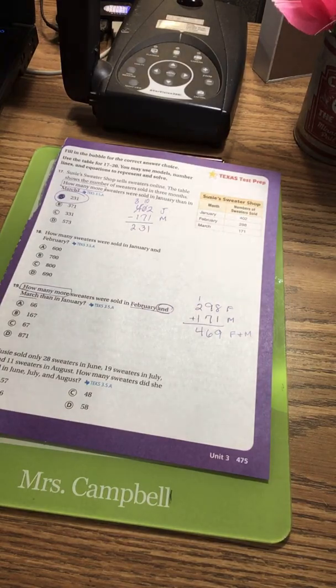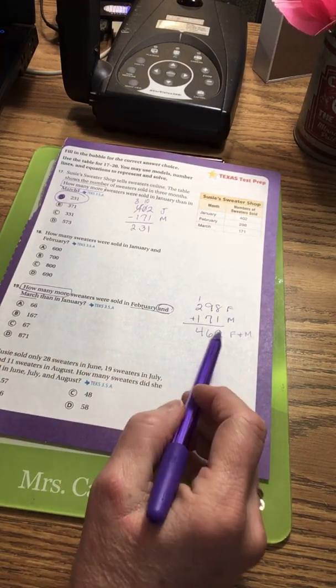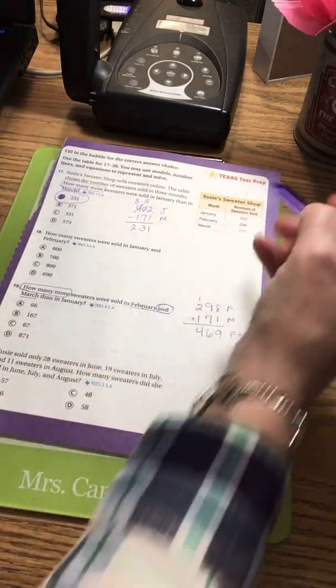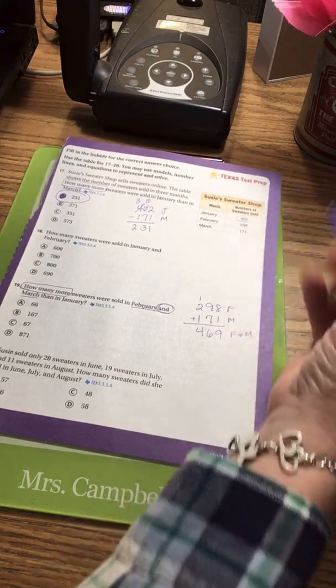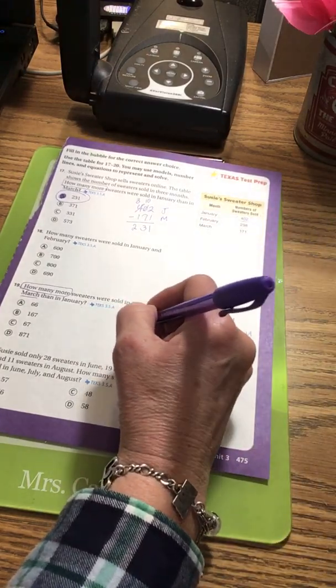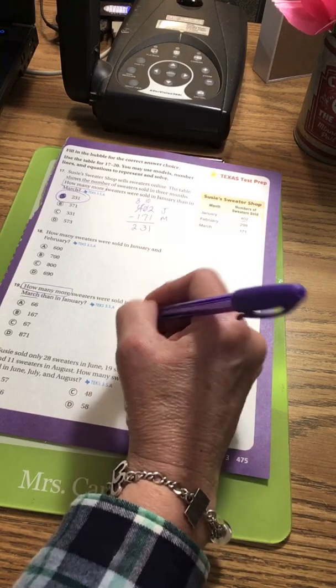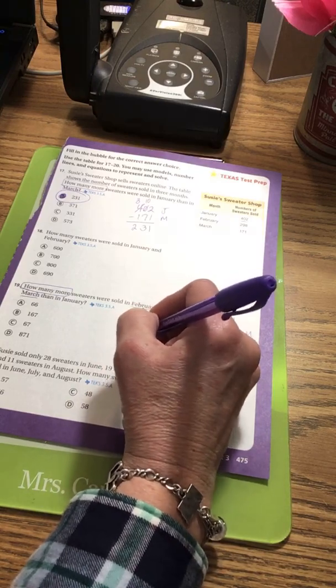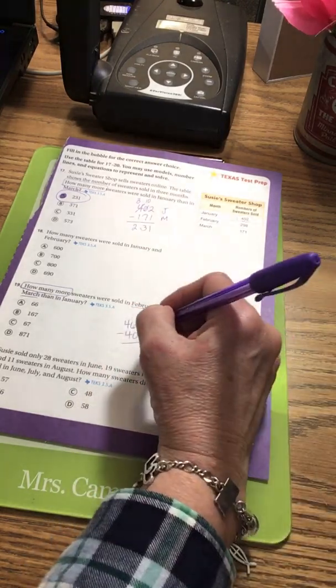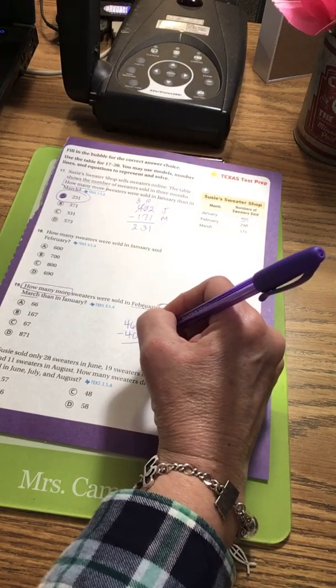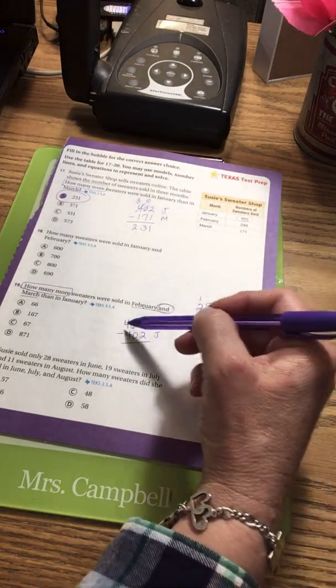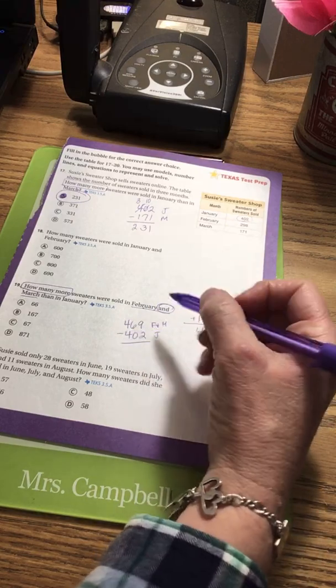Okay. Now it says how many more sweaters were sold here than in January. Okay, January, how many were sold? 402. So there's 469. And how many more tells us we're going to subtract the 402. This is February and March, and this is January. So how many more were sold in these months than in January?